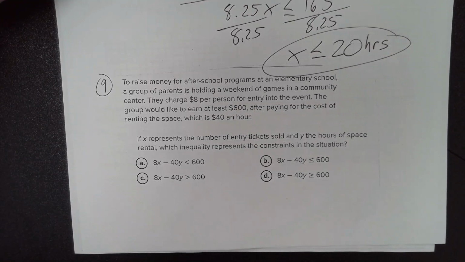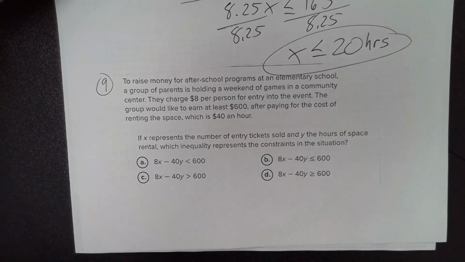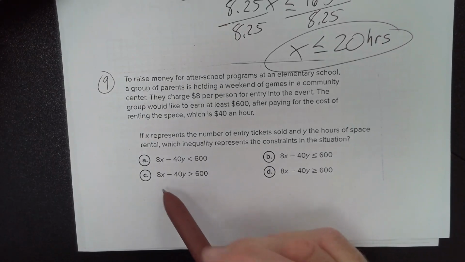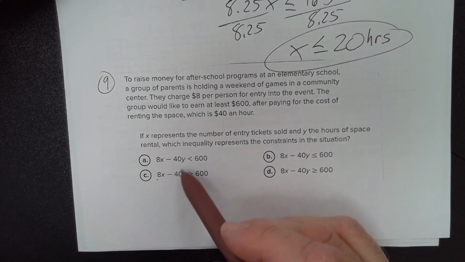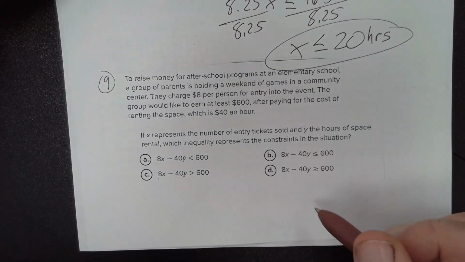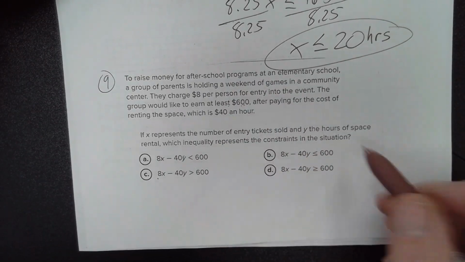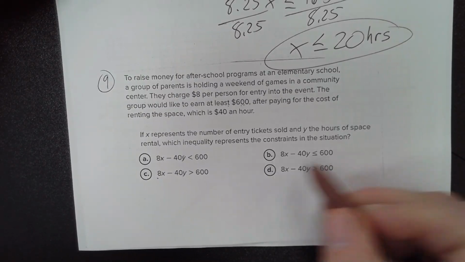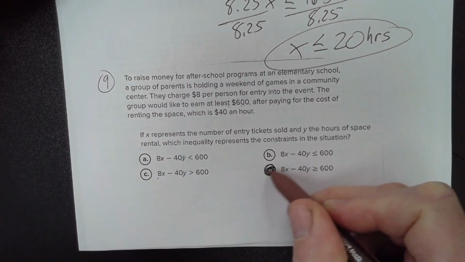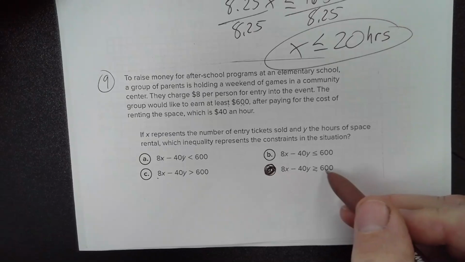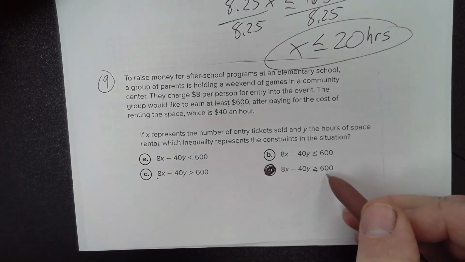So they're gaining money, right? That's the 8x, they're losing money by taking the 40y away, but they want to be greater than 600. They want to make at least 600, so that means they could make 600, so they want to be greater than or equal to 600. So I would say D on this bad boy. So there's your money coming in, that's your money going out. I want to be greater than or equal to 600, so at least 600.